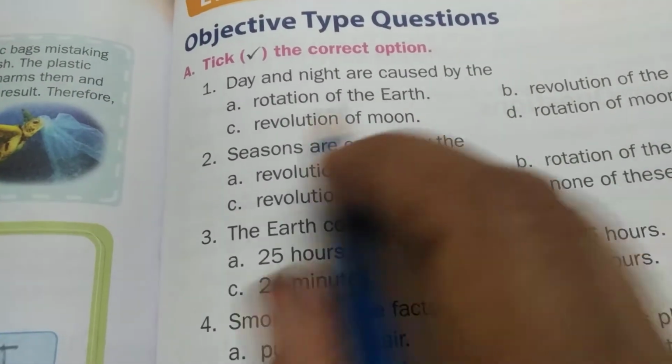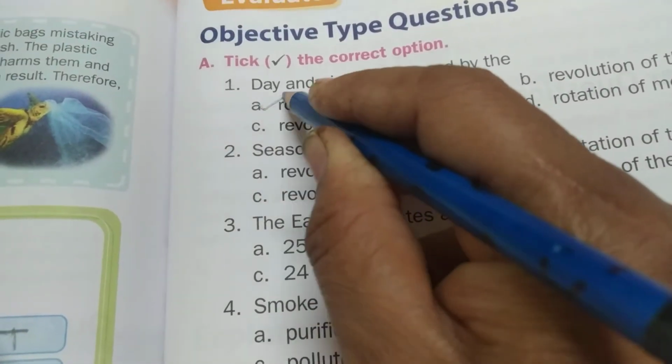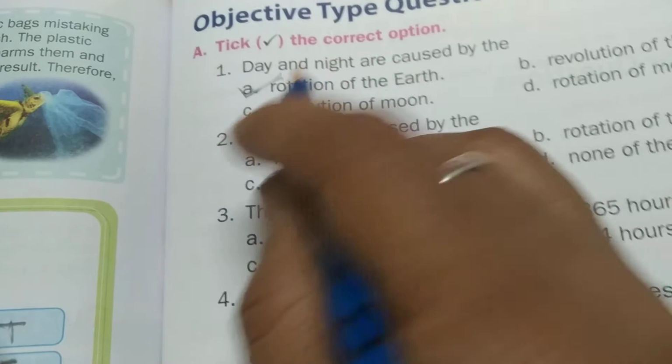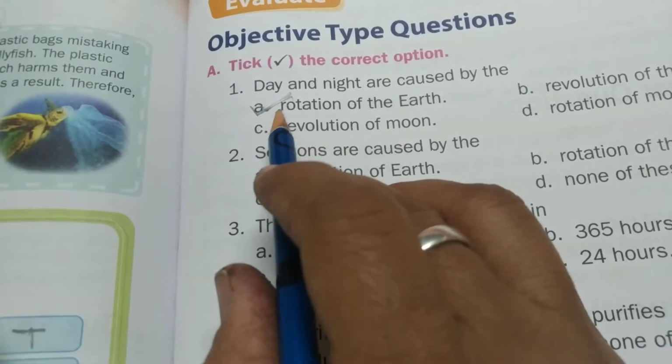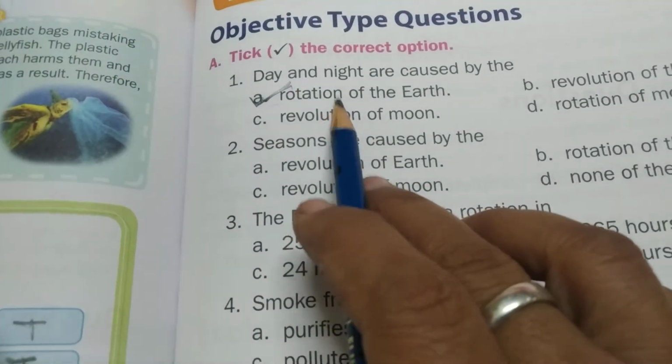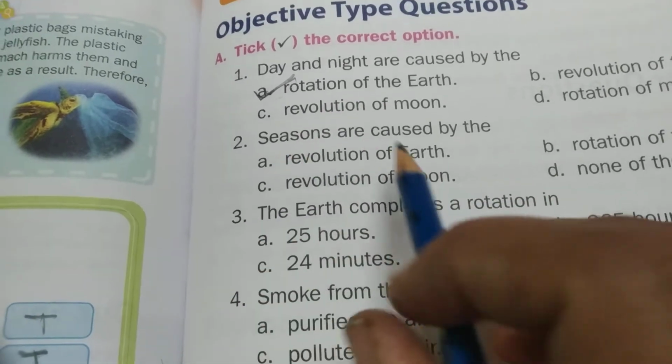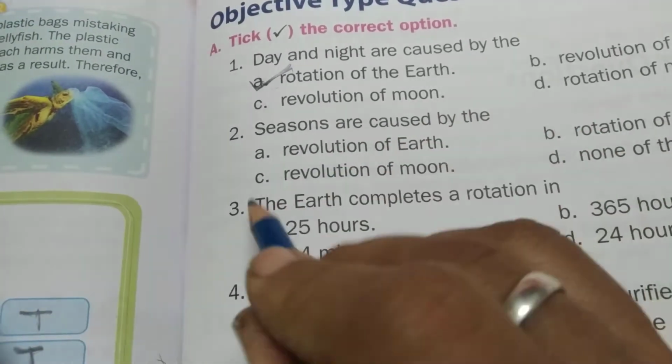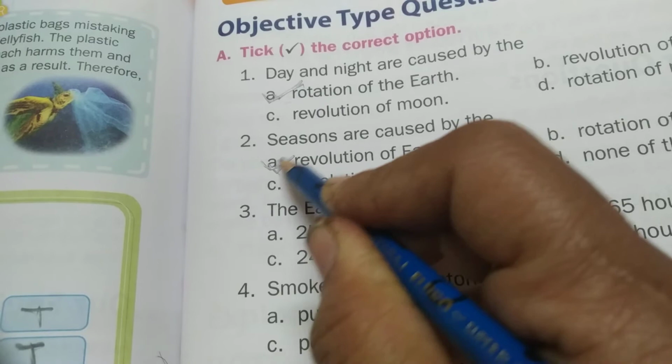Next, day and night are caused by the rotation of the earth. Tick option A. You tick option A, it is the answer. Seasons are caused by the revolution of the earth. Option A is the answer.